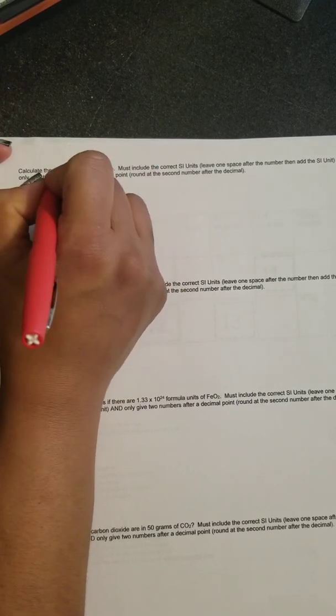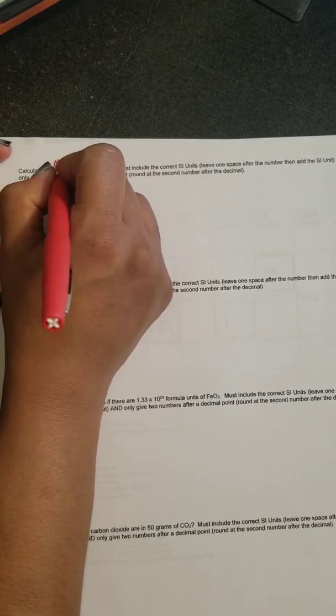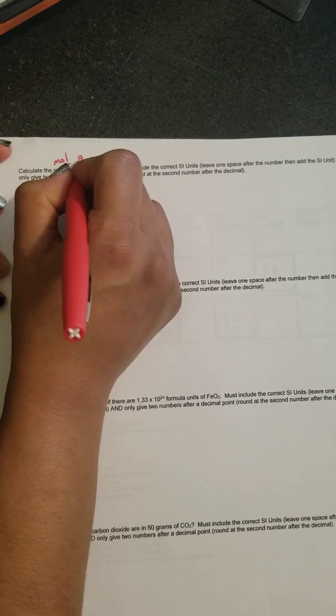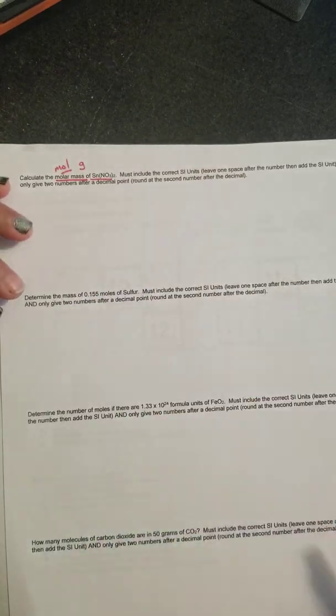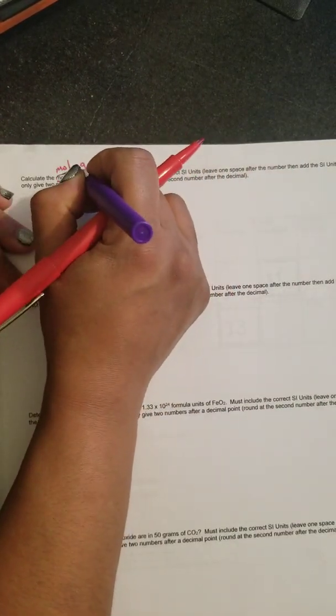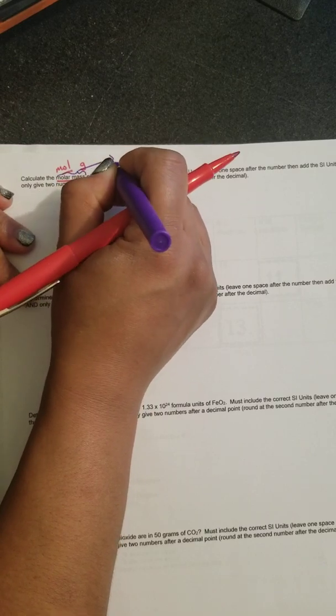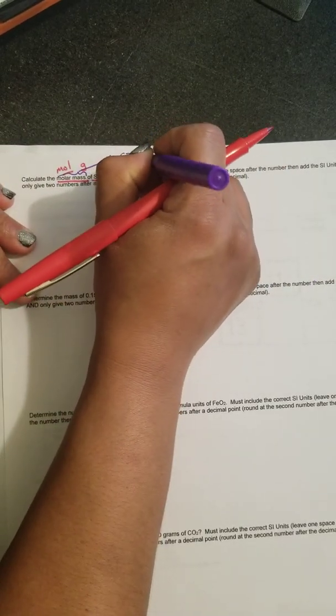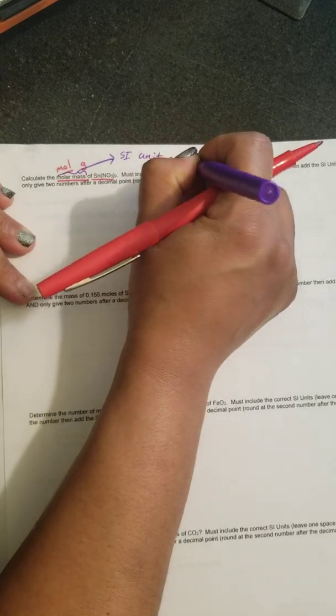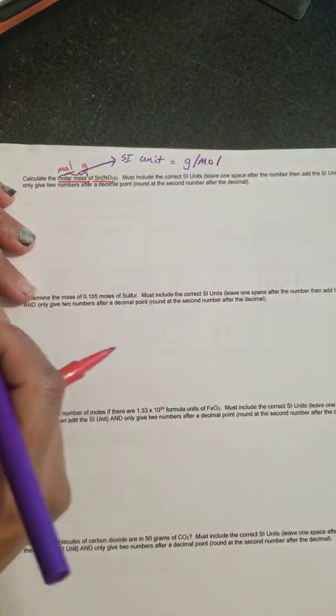So, molar mass is in grams, okay? And just to remember, the molar mass SI unit is grams per mole, okay?